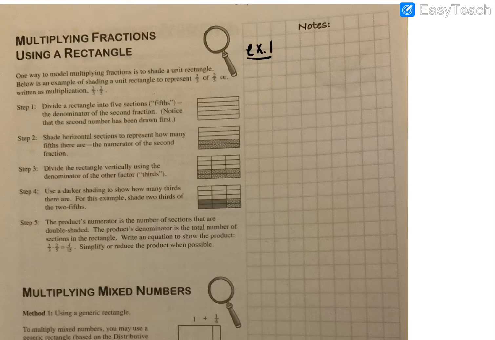let's do 3/4 times, I don't know, 1/2. Okay, so we learned in class that there's kind of a shortcut for these. You can just multiply straight across. So if I just do 3 times 1 and then 4 times 2, that's going to give me my answer over here. So that would be 3/8, and that's literally all you have to do.